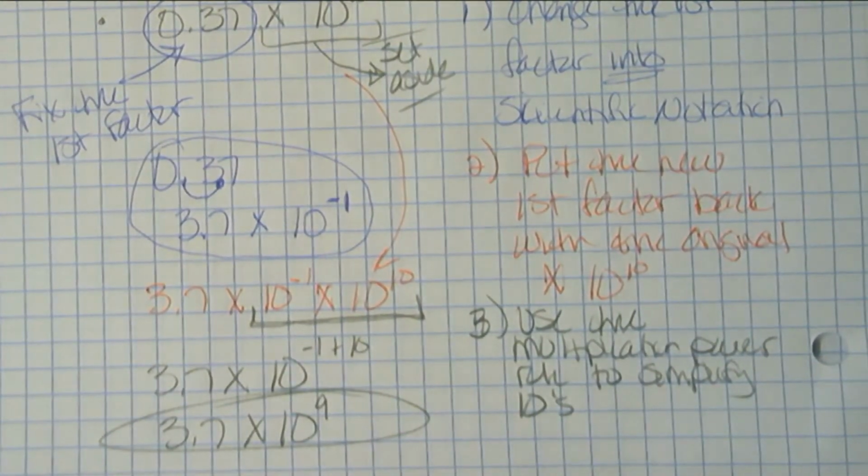So I'm going to quickly walk through this again, and then we're going to do another one. That first factor is the problem. It's not in the proper form. So I'm just going to take that first factor and I'm going to turn it into scientific notation. And then I'm putting it back with the original scientific notation and I'm going to simplify. Let's do another one.